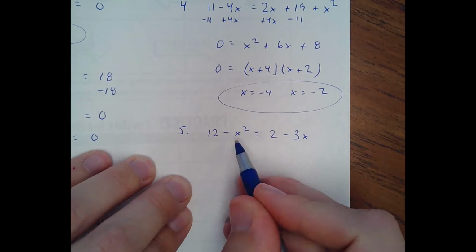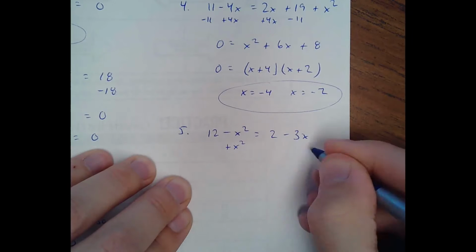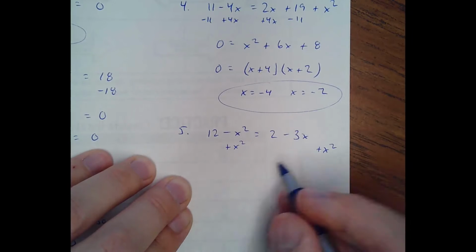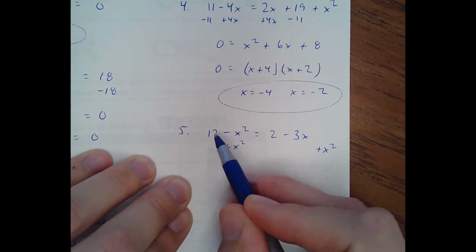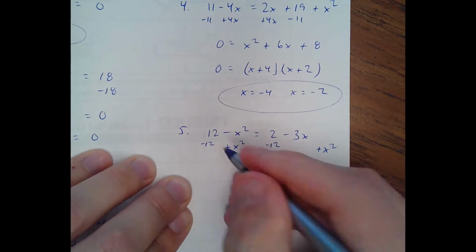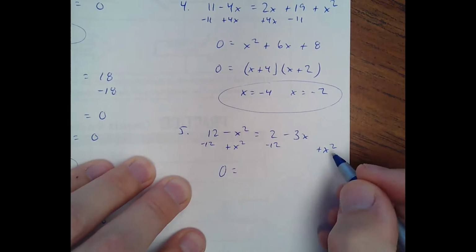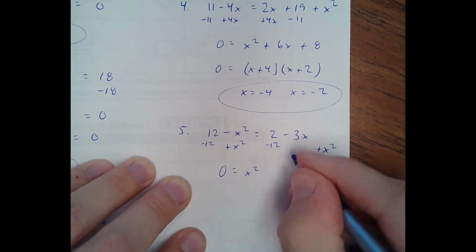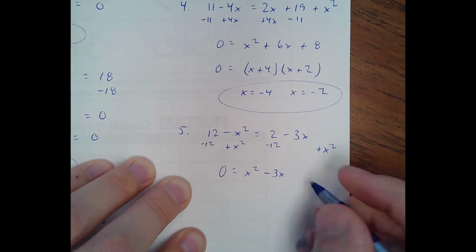So if you have a -x squared, the easiest way to get rid of that is just add it to the other side. It'll cancel it here and move it to the other side, and then that will make it positive. So since I'm getting rid of this, then I also have to get rid of the 12. So minus 12, minus 12. So this all cancels out. I get 0. Again, I'm going to put it in standard form. Positive x squared first, then your -3x, and then 2 minus 12, -10.